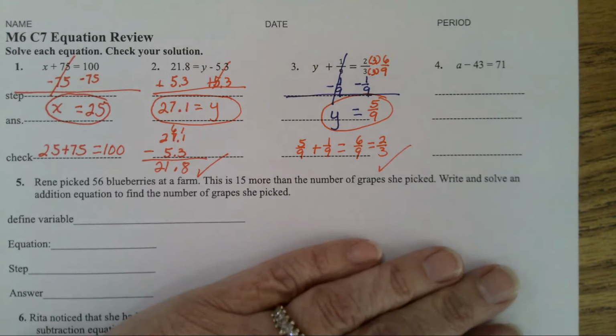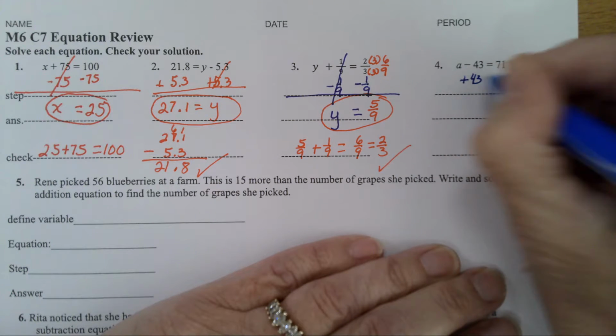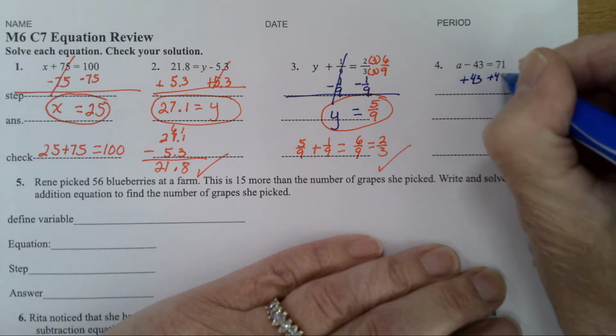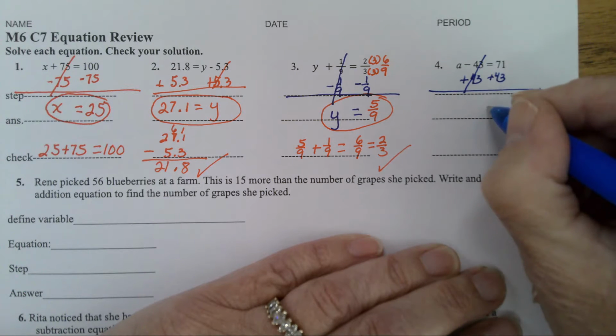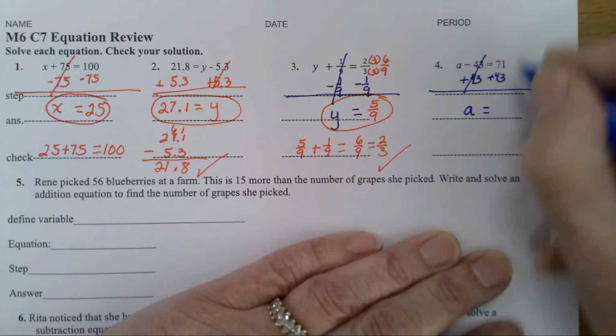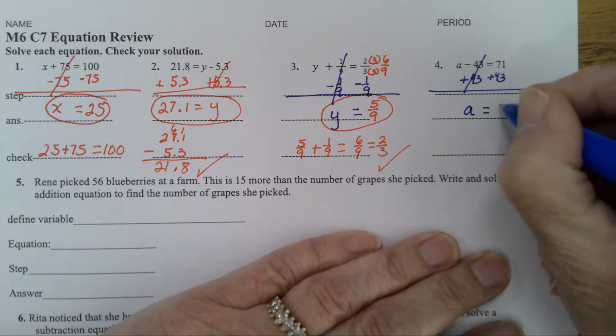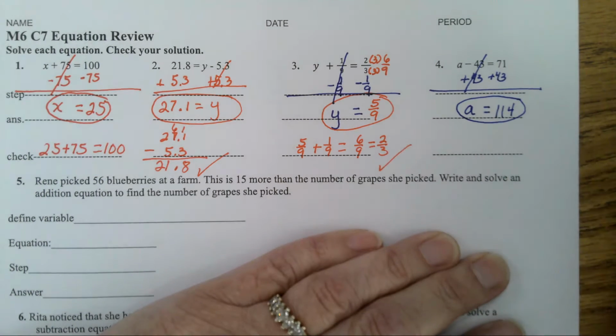Number 4, to undo subtracting 43, add 43, add 43. Draw your line and cancel. Put your equal sign. A equals 114. Circle your answer.